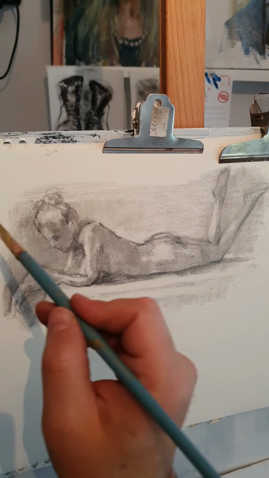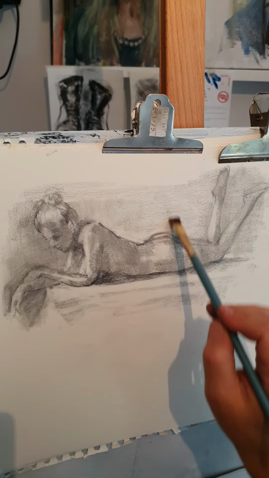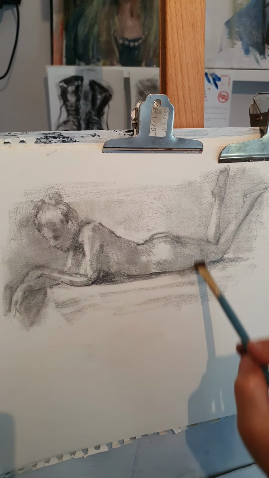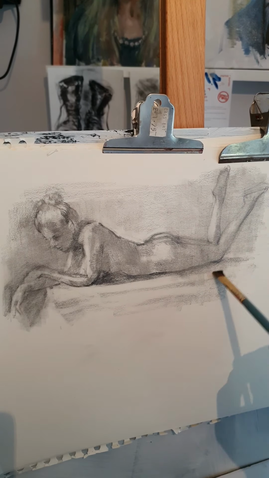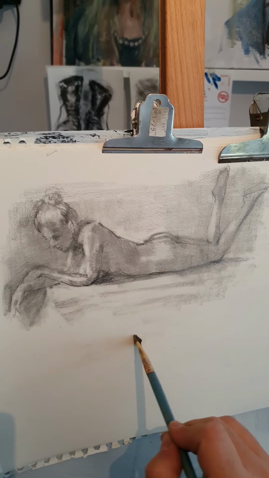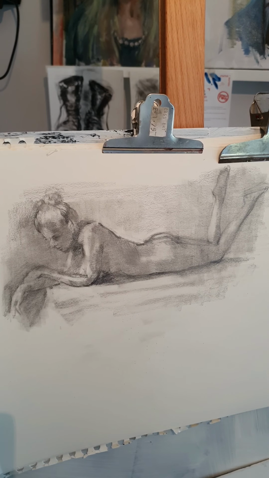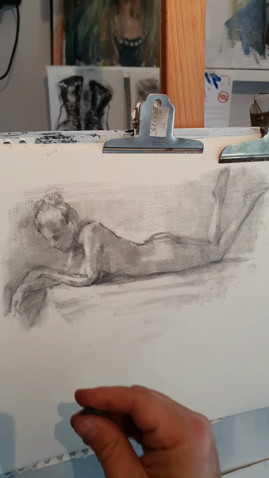See a different texture or a different direction, not horizontal, vertical lines. And horizontal, of course. Okay. Now going back and forth is to brighten up again.